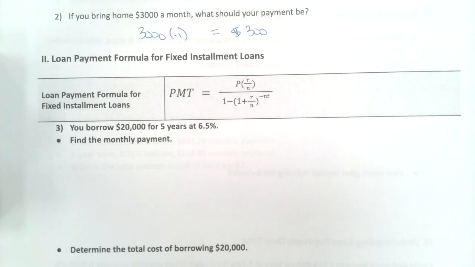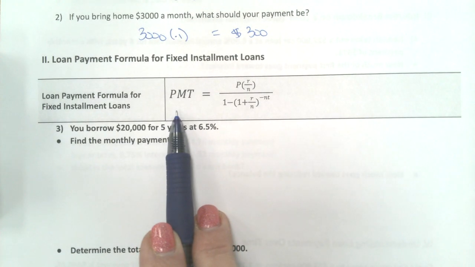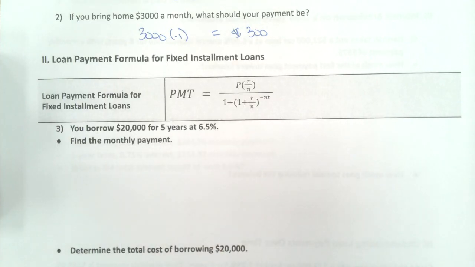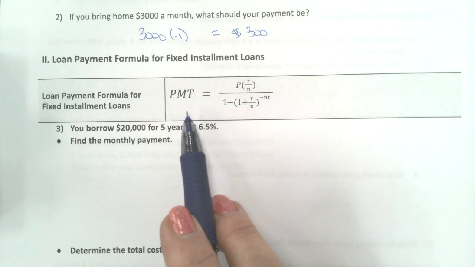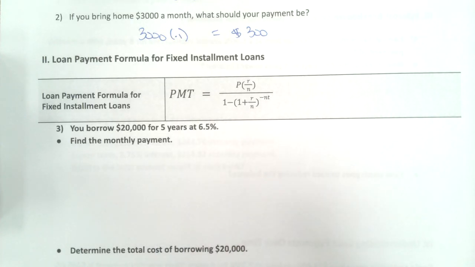Today we're going to use our calculator and this payment formula. In a few days, you could also run this through Google. Google Sheets has a fantastic suite of products that you can use to calculate payments, present values, future values, all kinds of stuff.